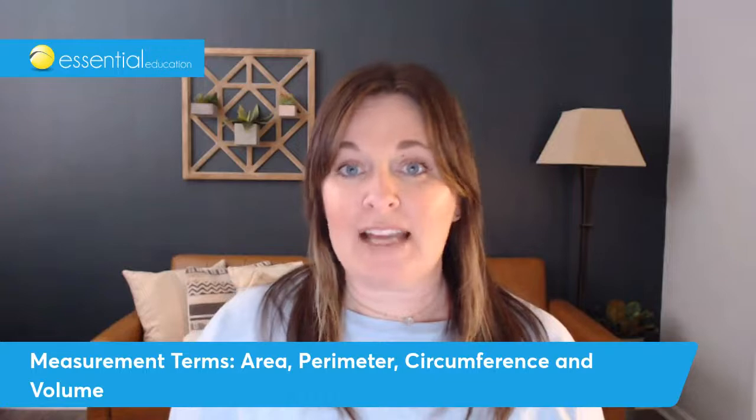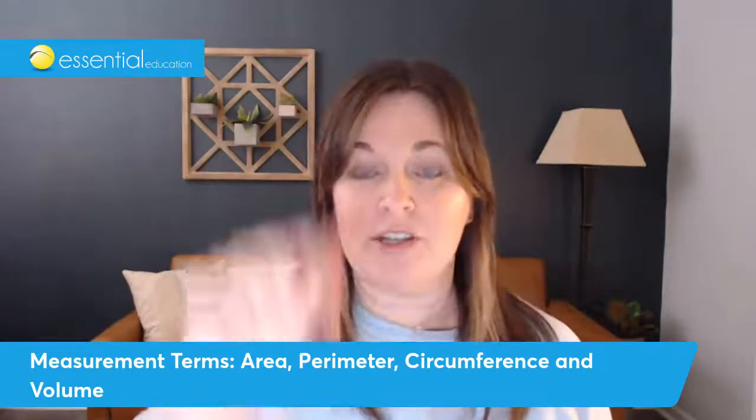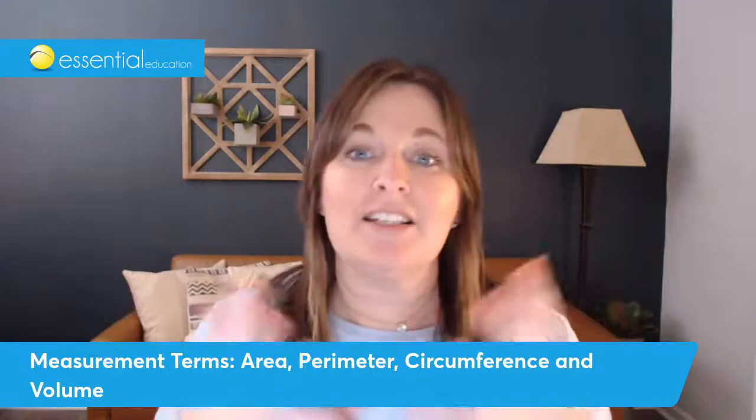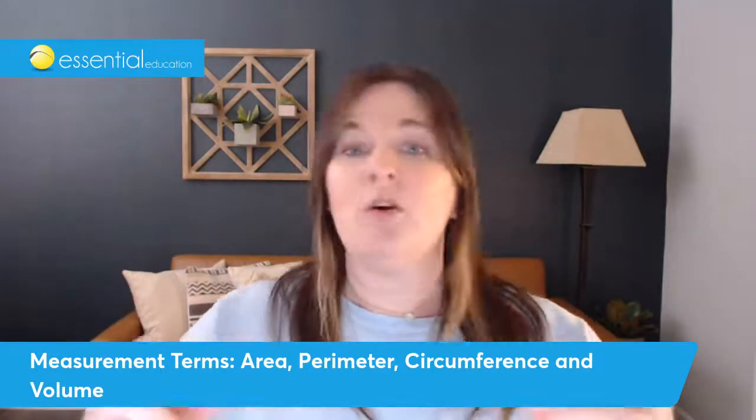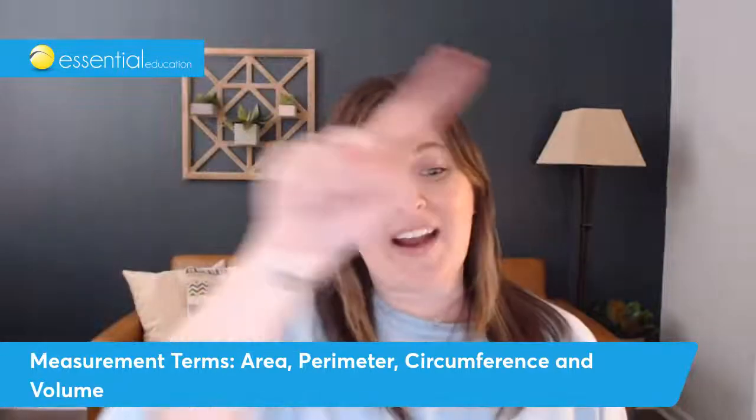It's also going to be helpful for you to refresh your memory of simple measurement terms. When you're working with those shapes in geometry and you're using those formulas, you might be asked to find the area of a shape, the areas that enclosed information in the shape. You might be asked to find the perimeter, the measurement around the outside of the shape. You might be asked to find the circumference of a circle, the measurement around that circle.